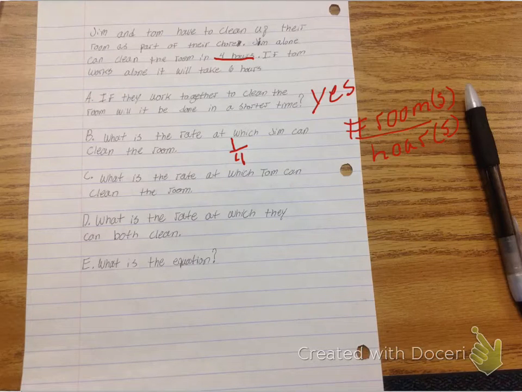And what is the rate at which Tom can clean the room? He can clean in 6 hours, so you would do 1 room in 6 hours. And what is the rate at which they can both clean? You don't know that yet, so if you don't know the value, then you just put x for it. But since it's just 1 room, you put 1 over x.